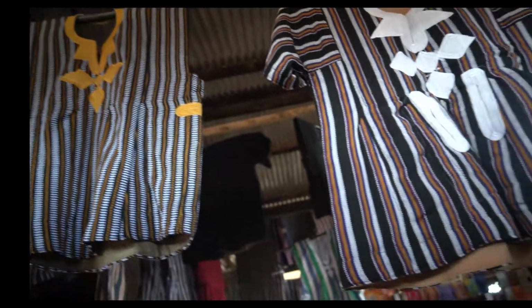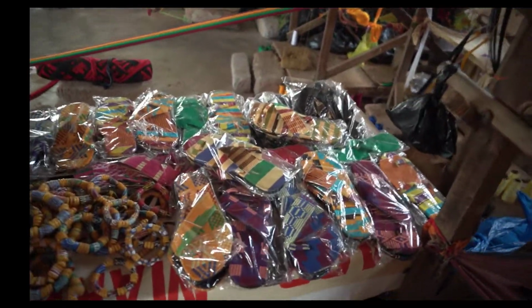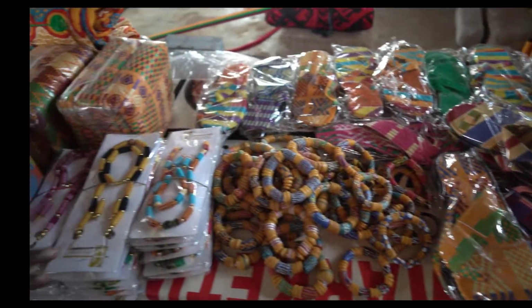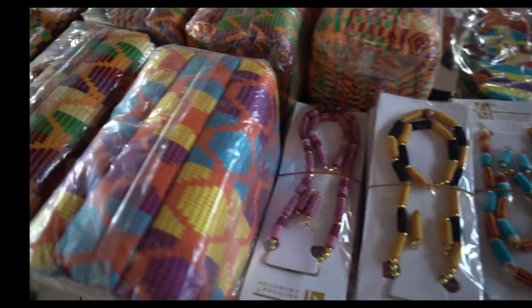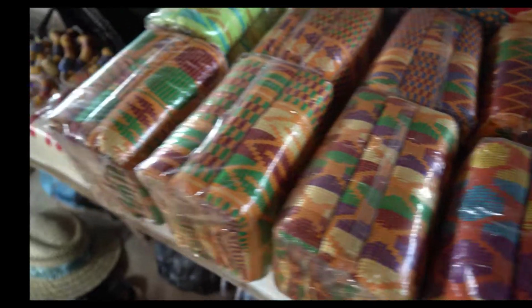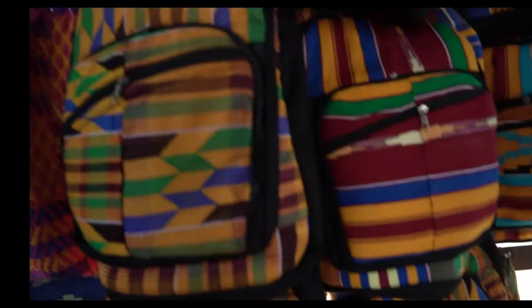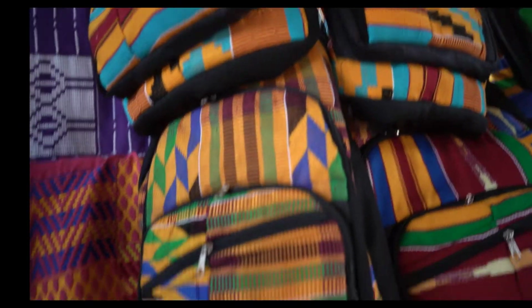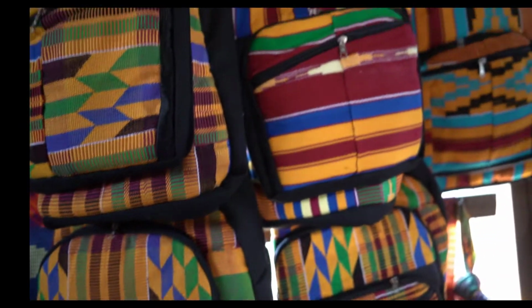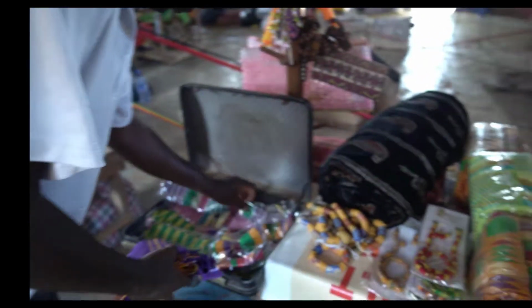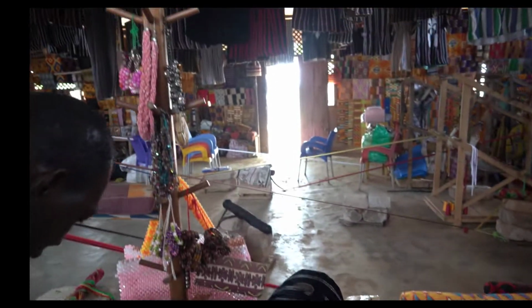We use kente to make different things. You could also put it on slippers, bracelets, necklaces, and jewelry. This is what we saw in the market already. And you have backpacks for school, that's all new. Ties, you have ties and bow ties.